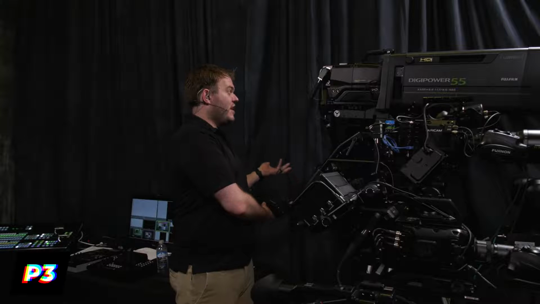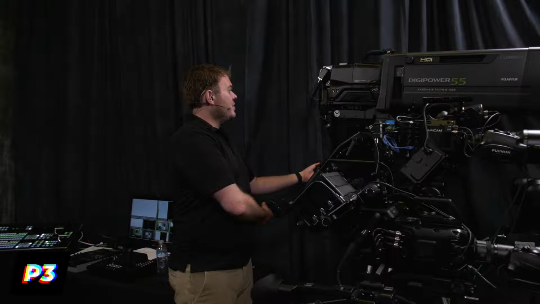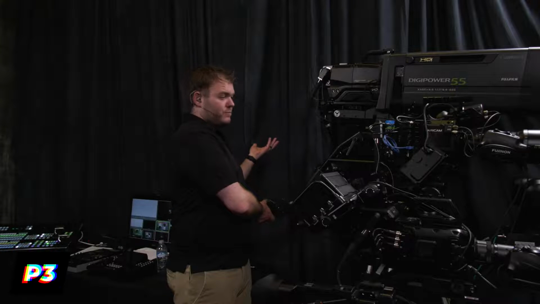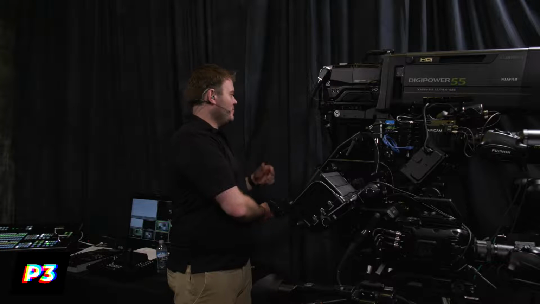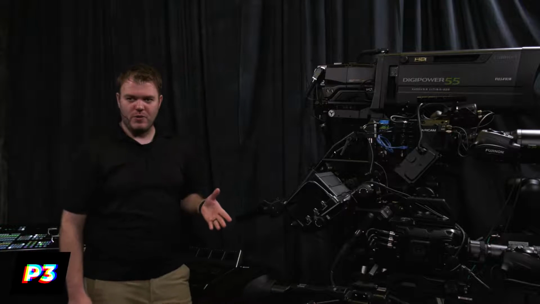That's very common in the broadcast world. Really, the way people are trained to focus is, you zoom as tight as you can on something, and then you focus, and then you zoom out, and the subject that you focused on when you were zoomed all the way in is then going to be in focus when you pull all the way back out. So that's definitely a great feature.